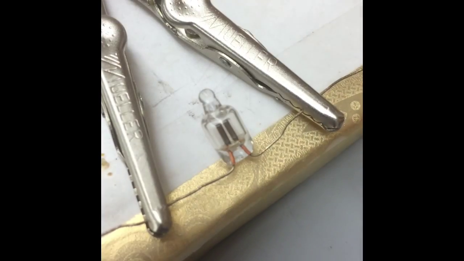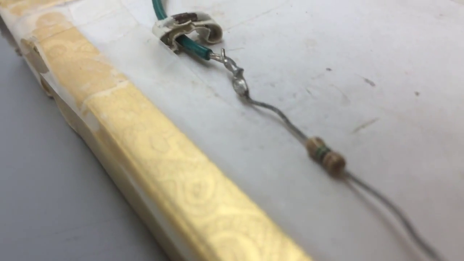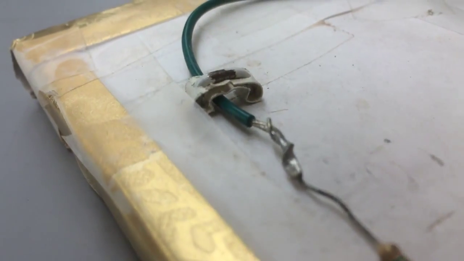Electrons are passing through each time the light blinks. Without this resistor, the light bulb would short out. Apparently, resistance is not futile. Thank you, folks. Alright, through the switch and back to the other side of the battery.